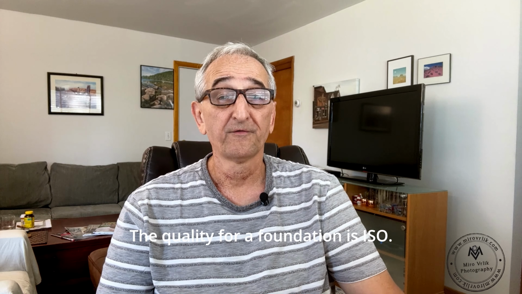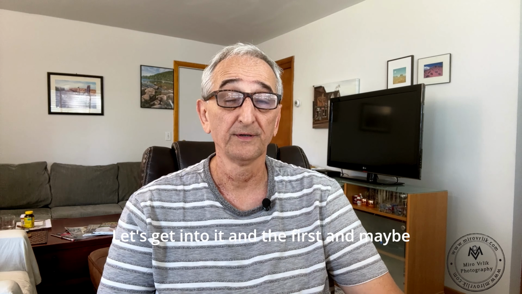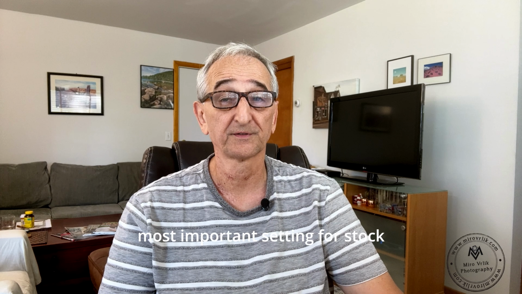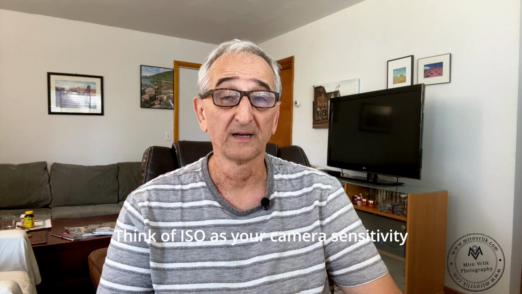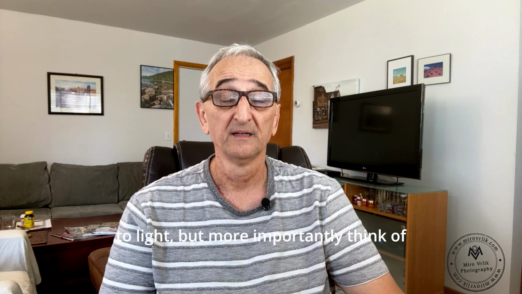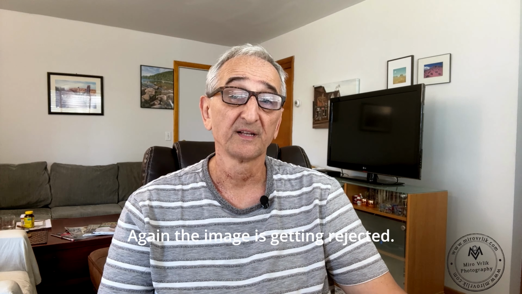The quality foundation is ISO. Let's get into it. The first and maybe most important setting for stock photography is the ISO on your camera. Think of ISO as your camera's sensitivity to light, but more importantly, think of it as your best defense against images getting rejected.